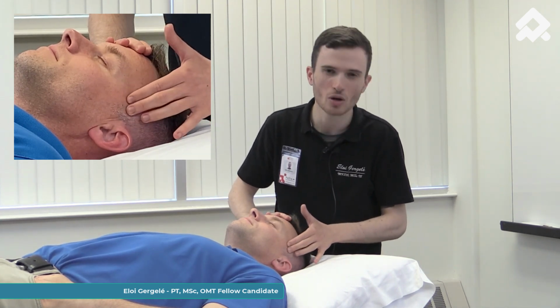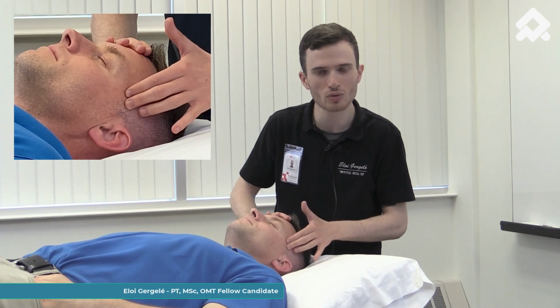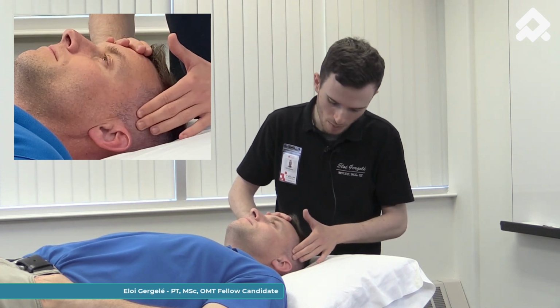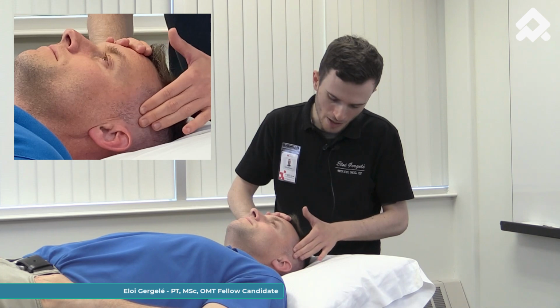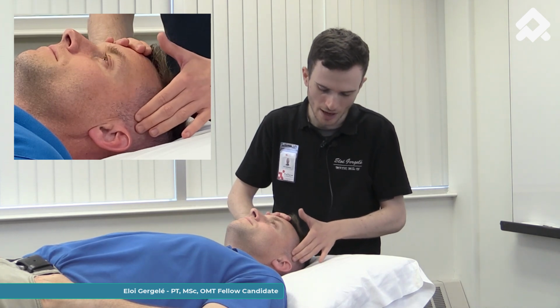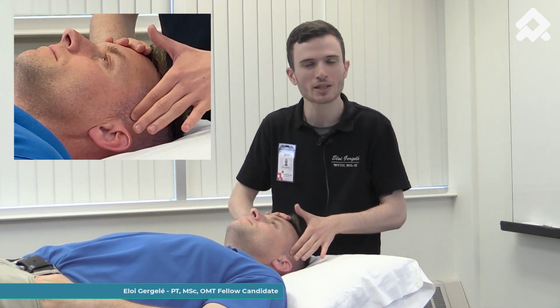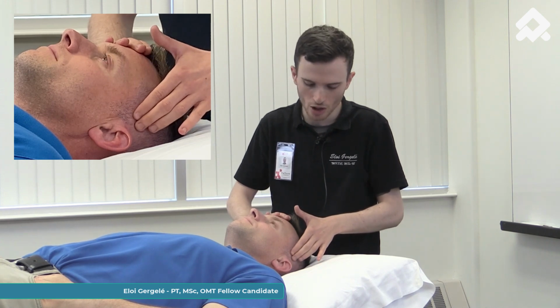Then I'm going to look for a tender or a painful spot, and when my patient tells me that he is having pain in a specific area, I'm going to work on it.